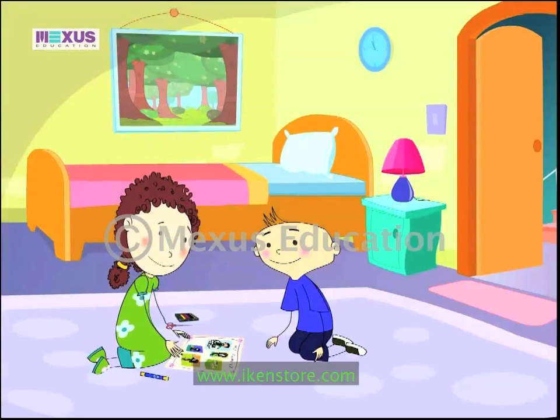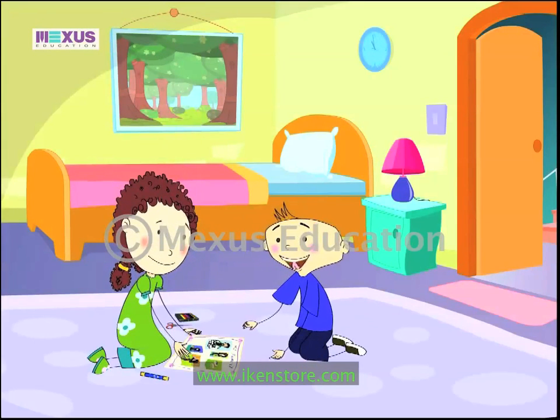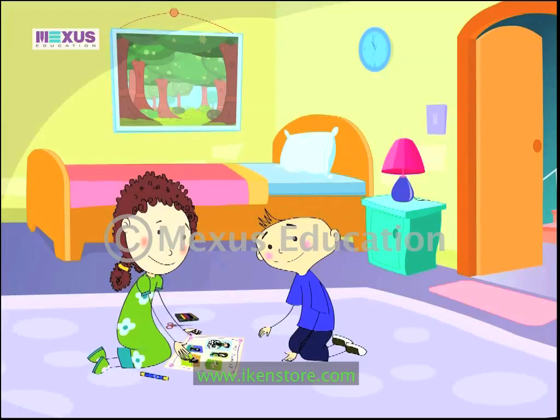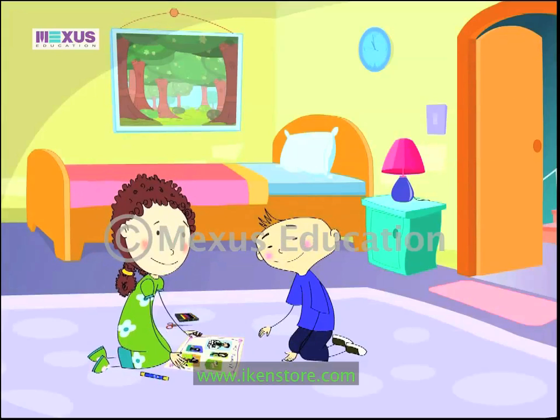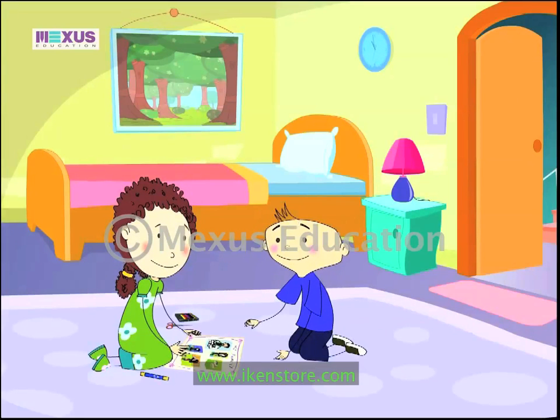Finally, we have completed this collage. Wow! This collage looks superb! Thanks, Fleck. You are my best friend. So the next collage will have my picture too, right, Zizi? Certainly.